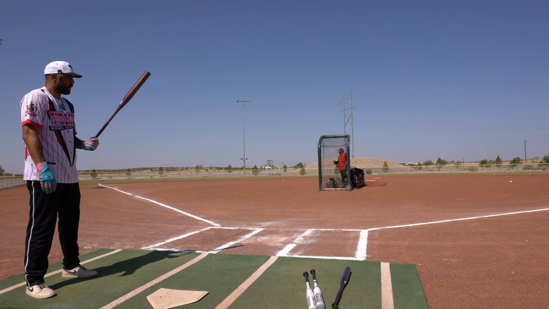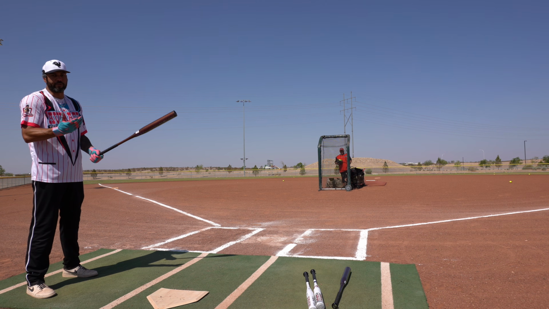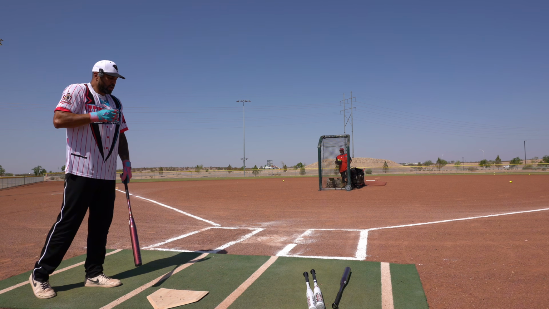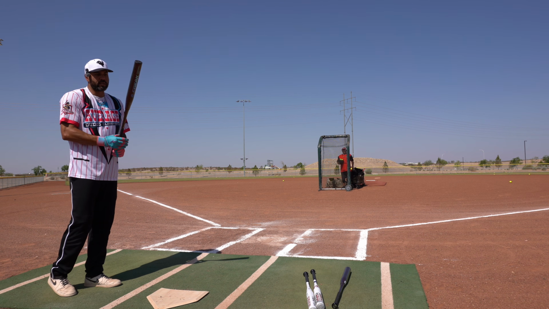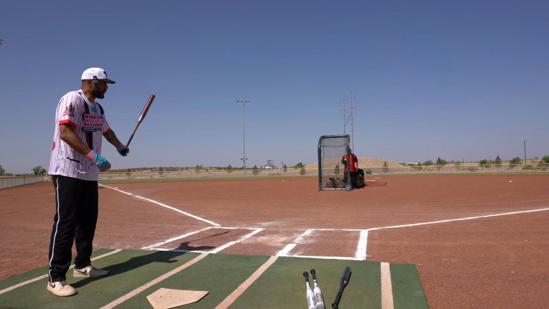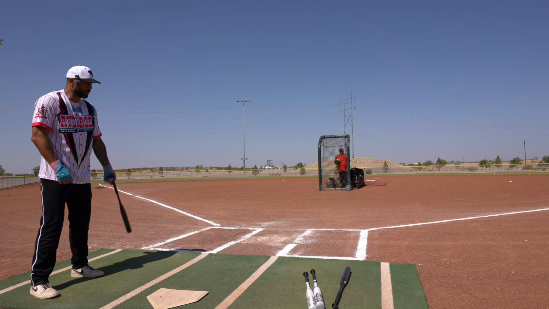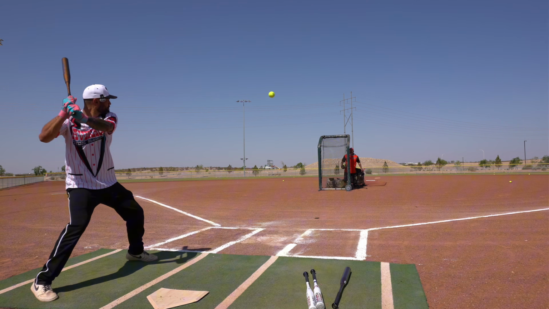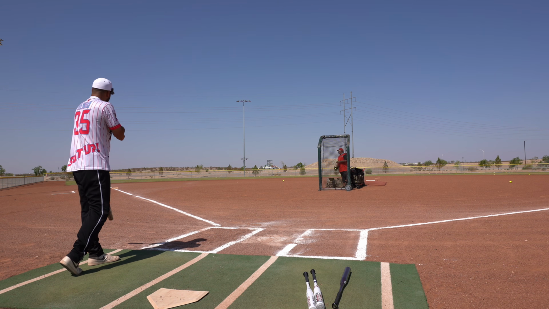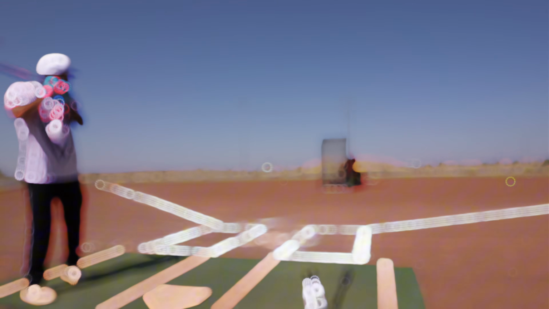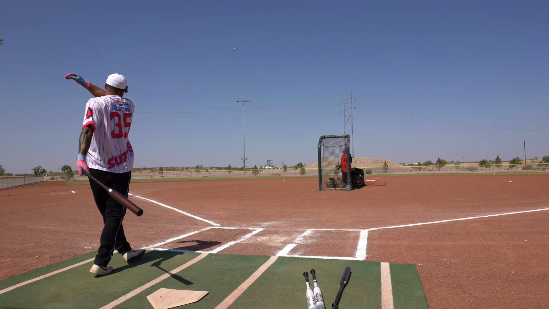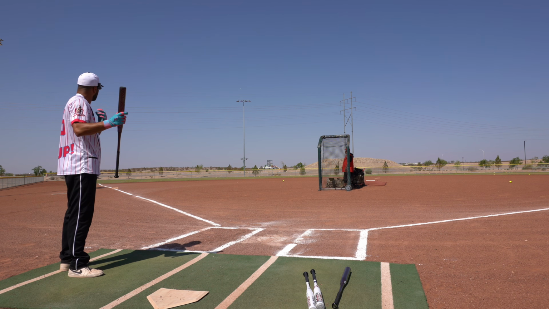But that's where, not performance-wise, if you're somebody who normally swings a heavier bat and you're going to a lighter bat for whatever purpose, just get comfortable with it, because I feel like it throws timing off a little bit. 102 miles per hour. Okay. 98 miles per hour.